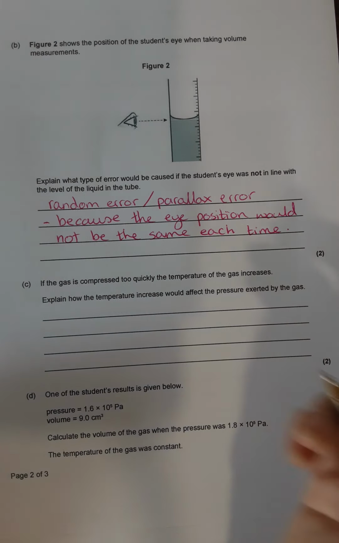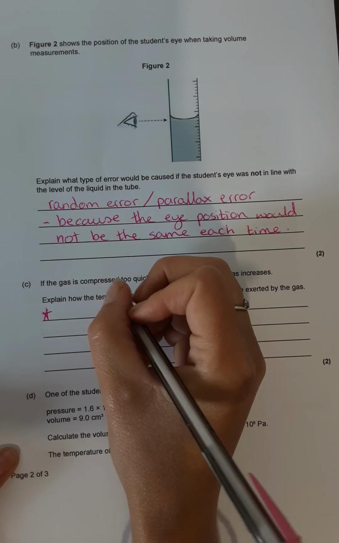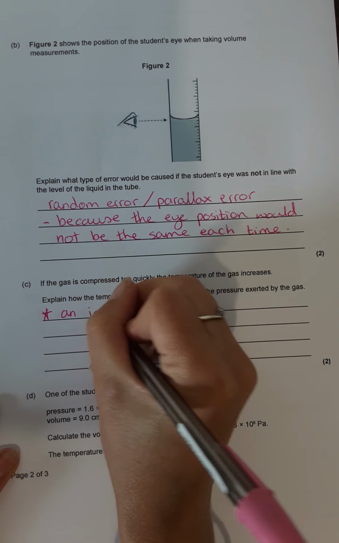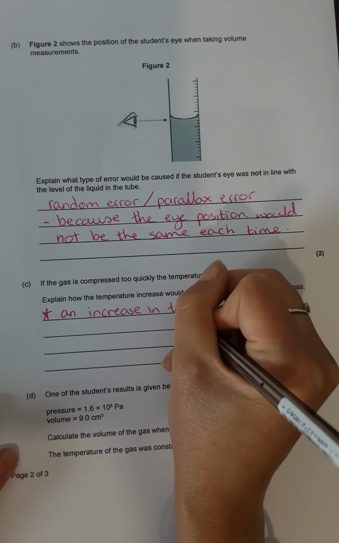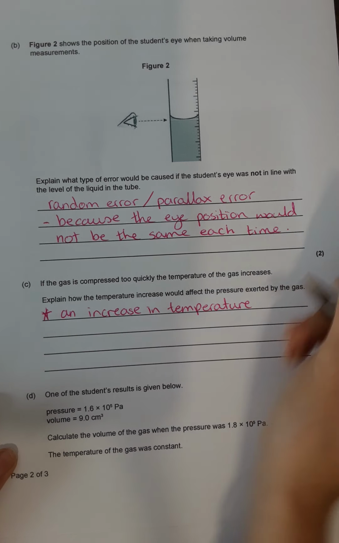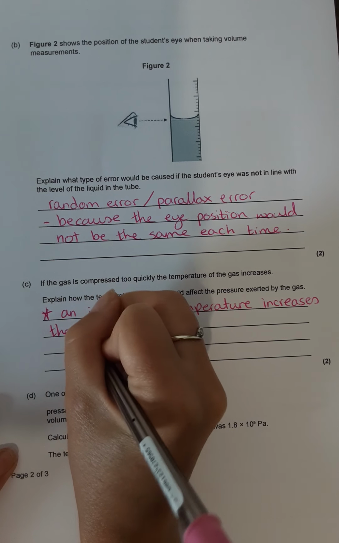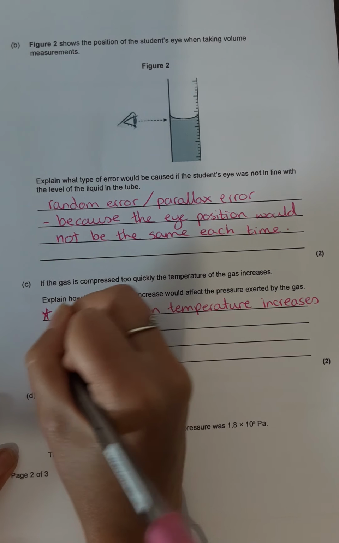So that means that we're going to have more force acting on that area, which will increase the pressure. Okay, so for our first mark here, we're going to say an increase in temperature increases the pressure. And then we need to explain why.